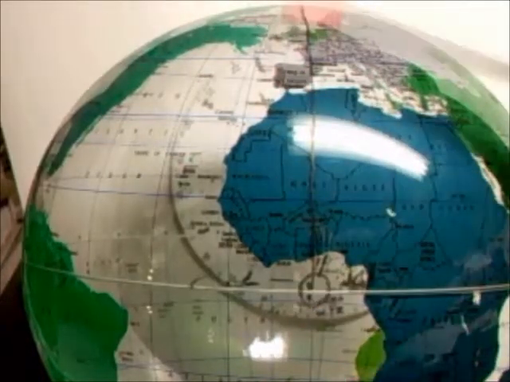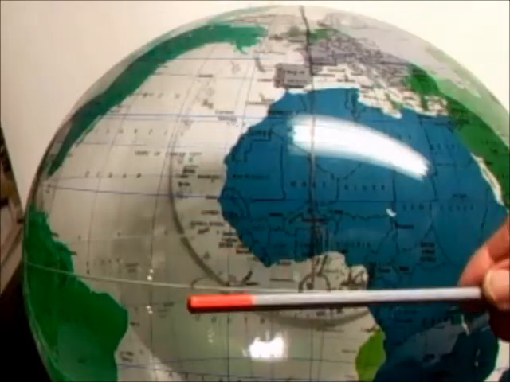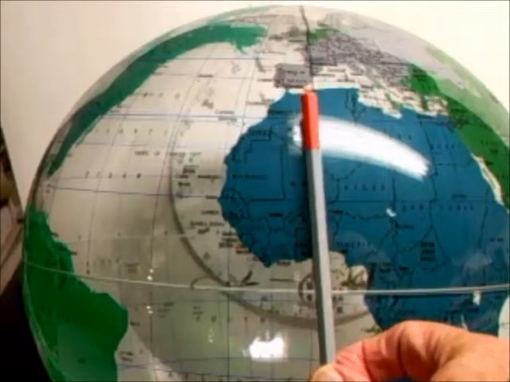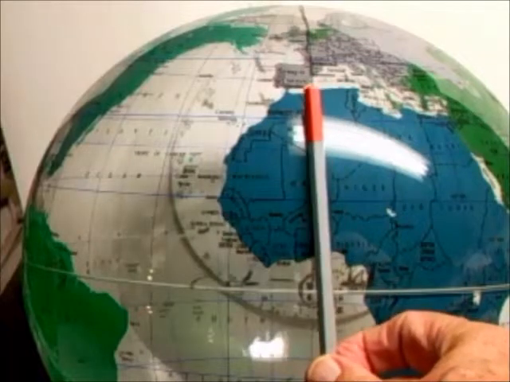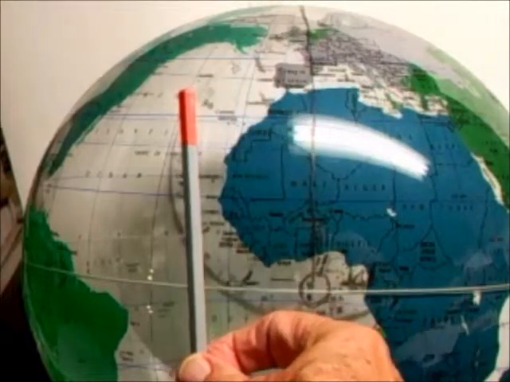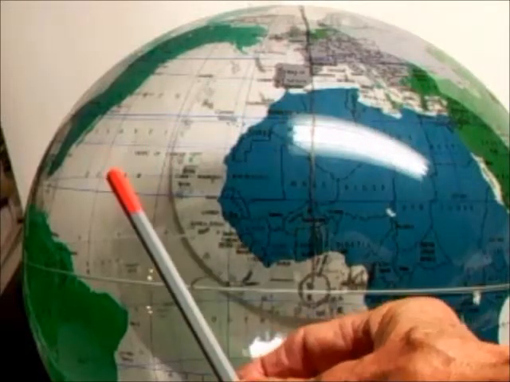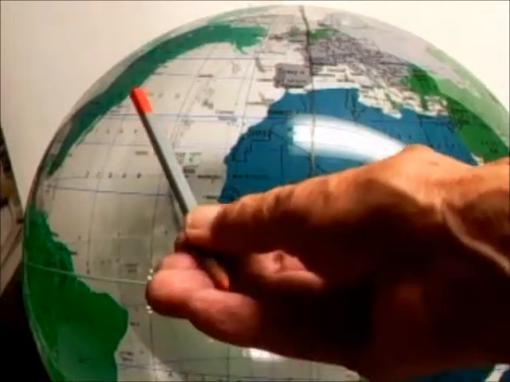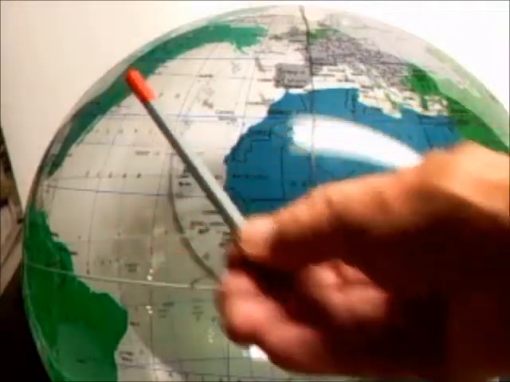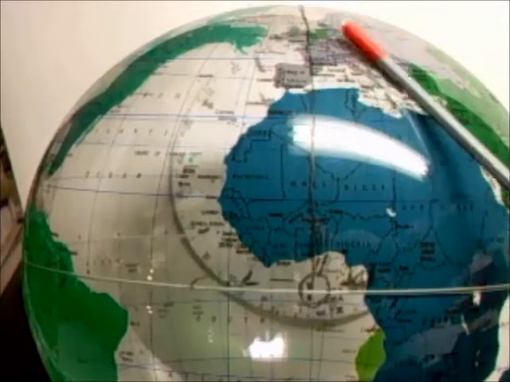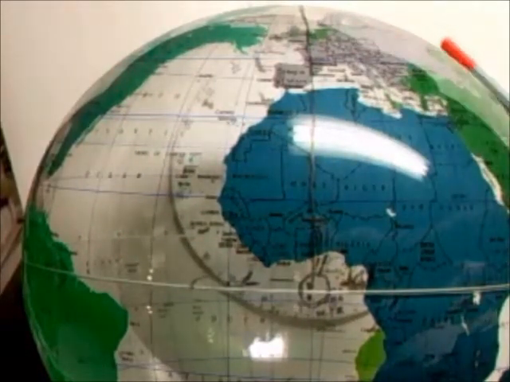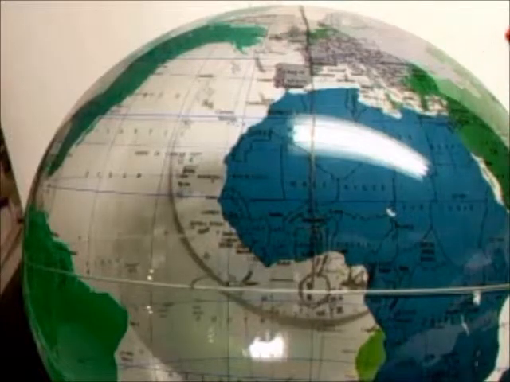Now this line splits what's known as the western hemisphere and the eastern hemisphere. The western hemisphere is where the United States is. The eastern hemisphere contains most of Europe, Russia, and the Far East.